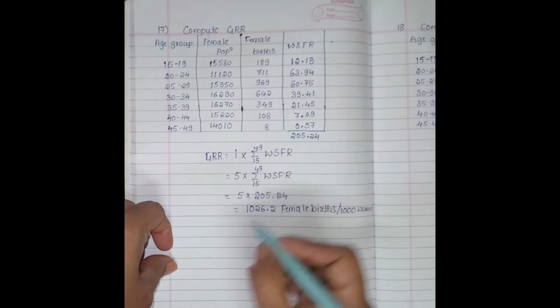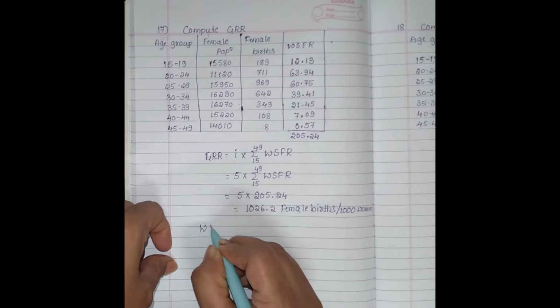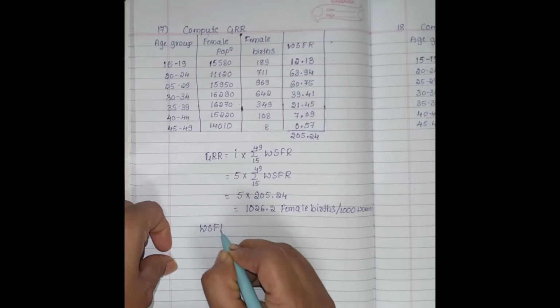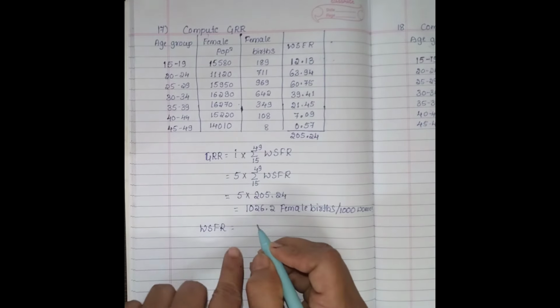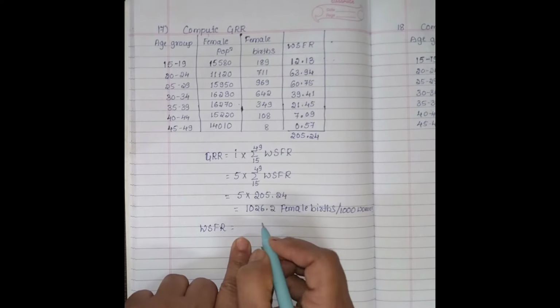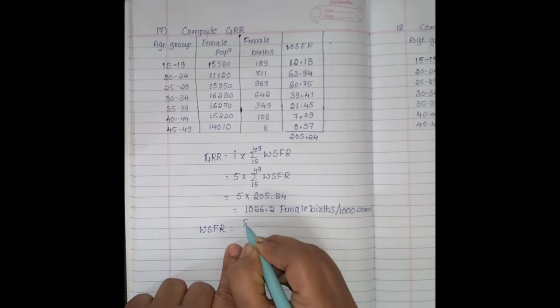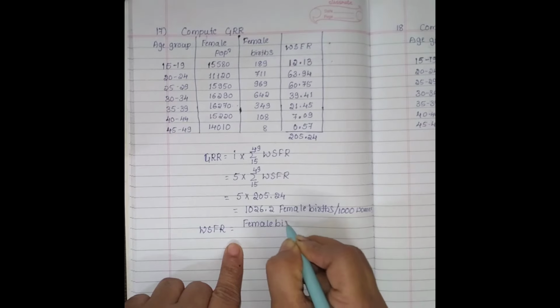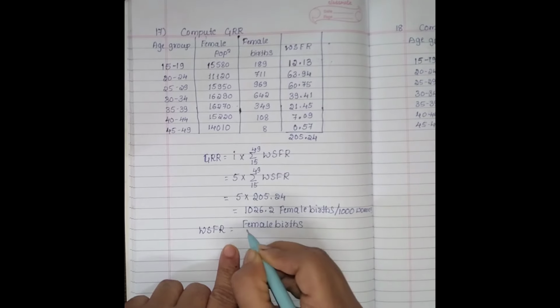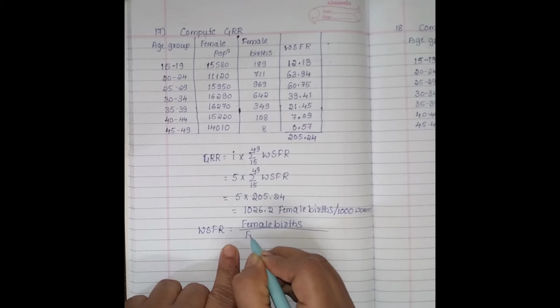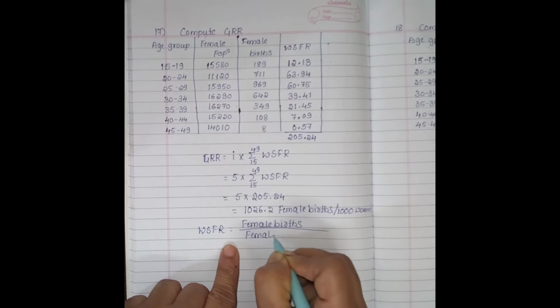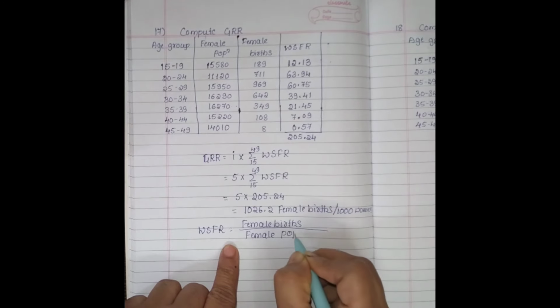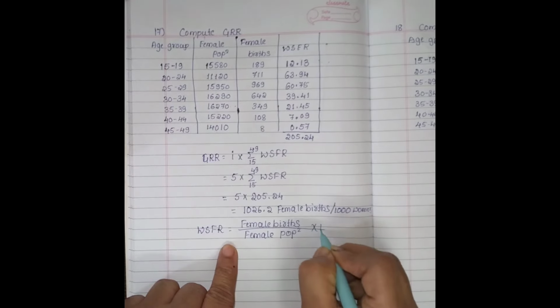Whenever you are calculating WSFR or ASFR, you must show how you calculated it. The female births divided by the female population into 1000.